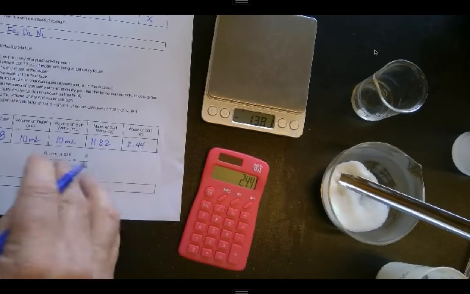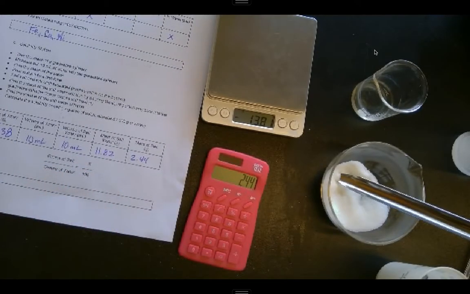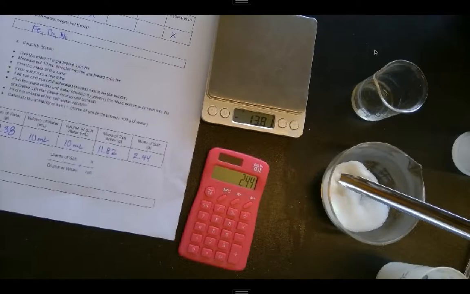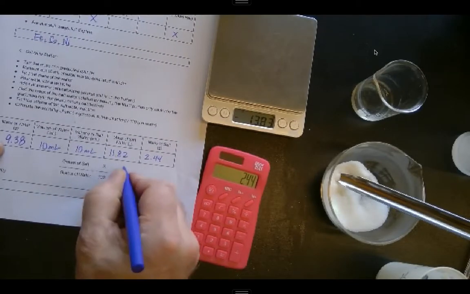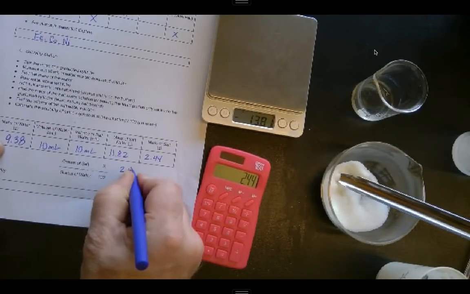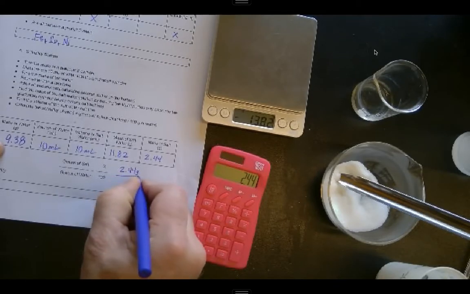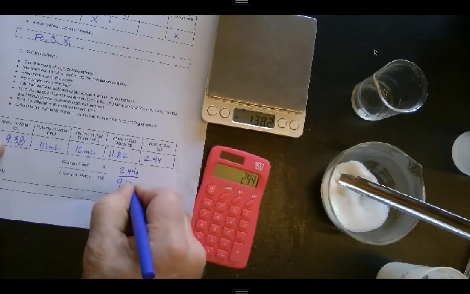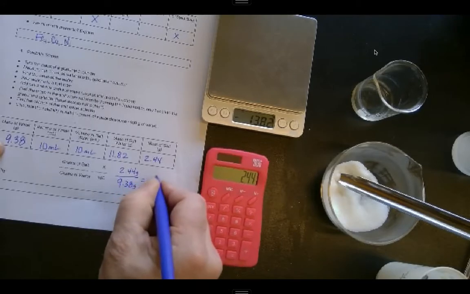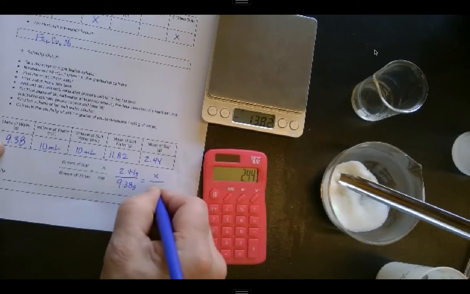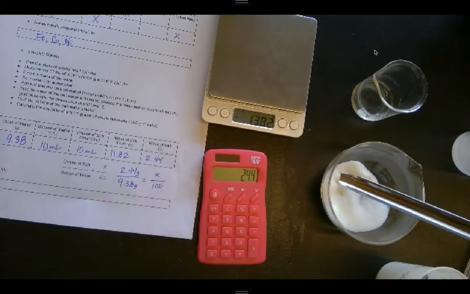Now, solubility is how much salt can dissolve in 100 grams of water. Well, I was able to show that I could dissolve 2.44 grams of salt in 9.38 grams of water. So now I got to set up a little ratio. How does that compare to in 100? So now I got to do a little cross multiplication and division.